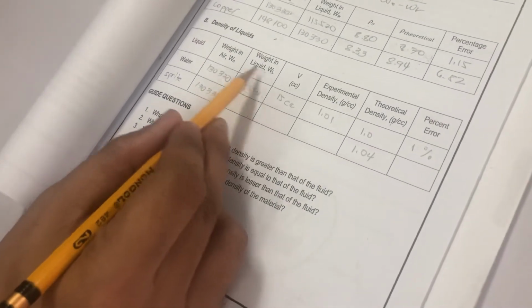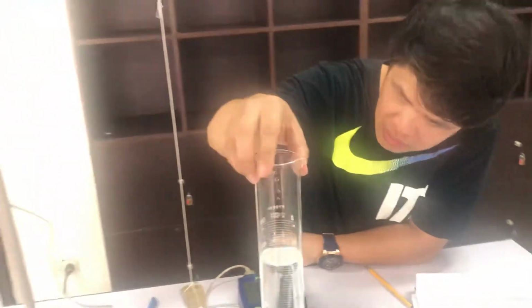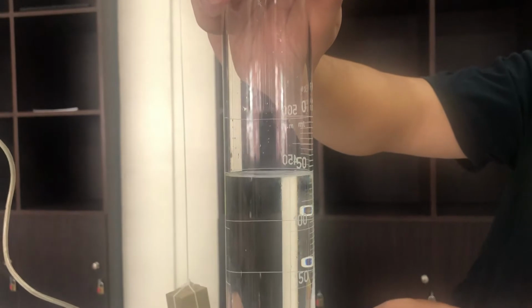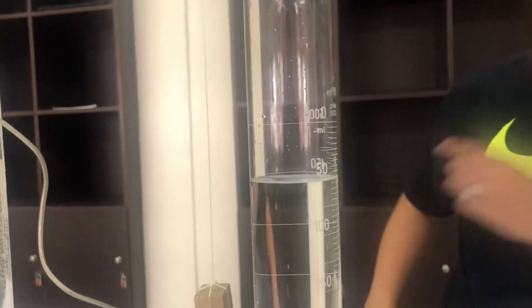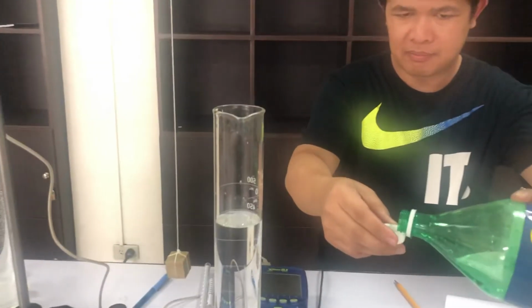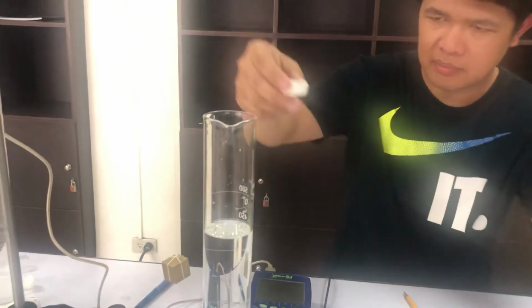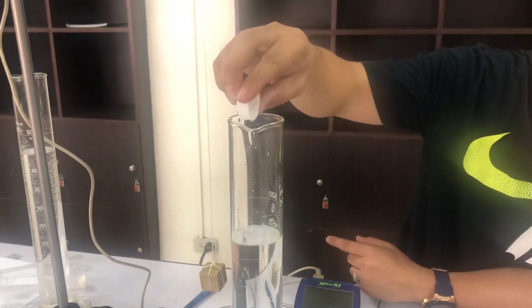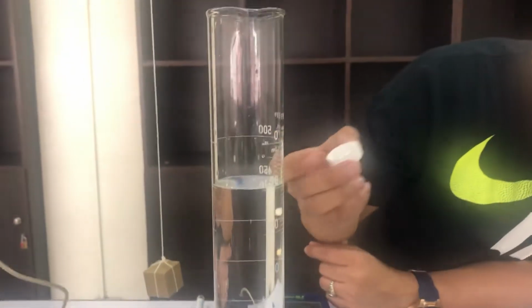So we need to get the weight in liquid. Let's look at the initial volume. The initial volume is 400. Okay, that's not exactly 450, so I'll be adding just a little portion of the liquid. Okay, now this is 450. The initial volume is 450.